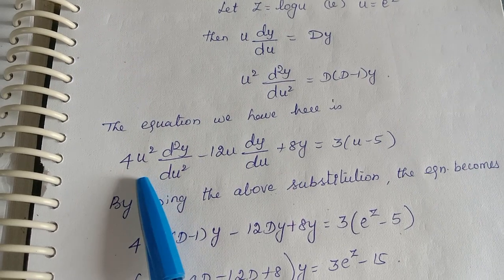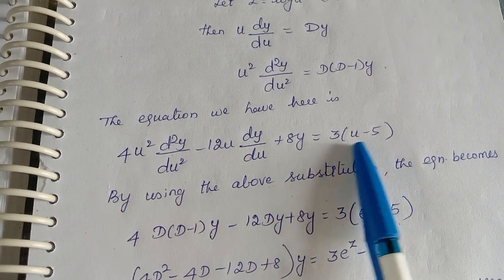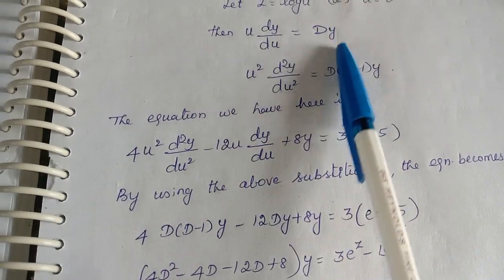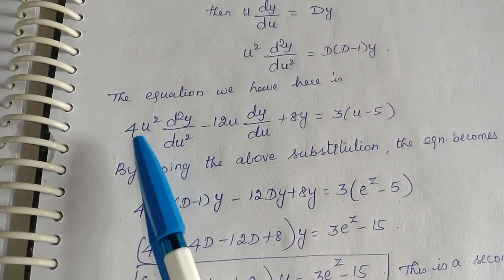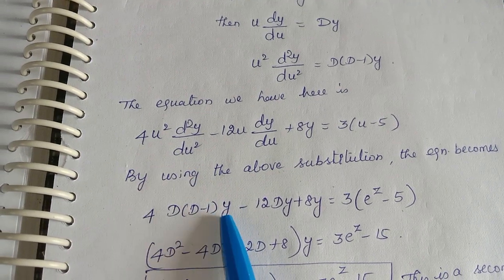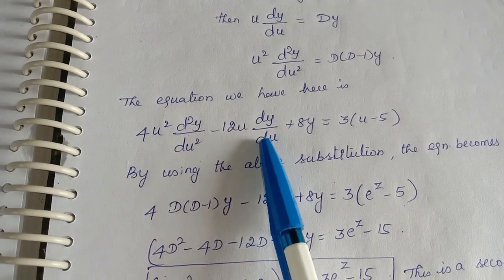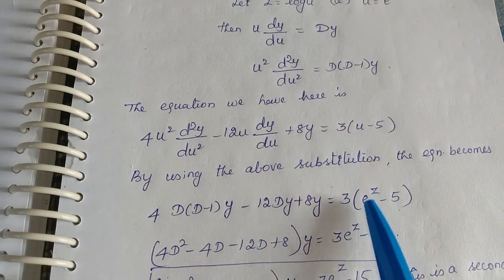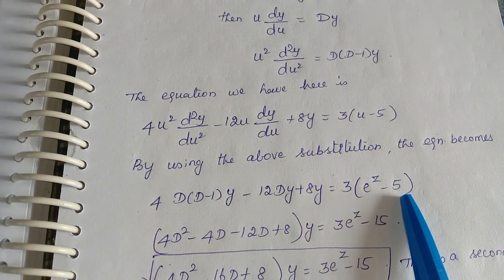We will get 4u square... Sorry, this is the differential equation we have obtained in the previous step, no? Here in this one, I am going to substitute all these values. So what will you get? 4 into, instead of u square d square y by du square, D into D minus 1 y, minus 12 into Dy plus 8y equal to 3 into u. What is u? e power z. 3 e power z minus 5.